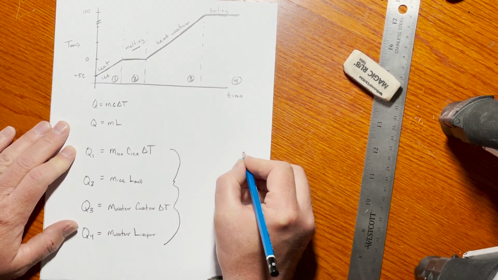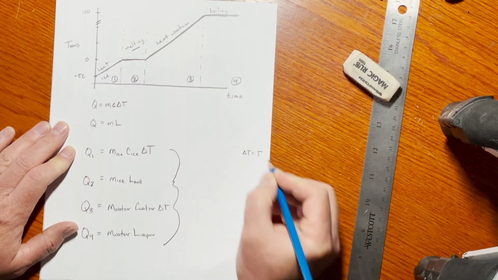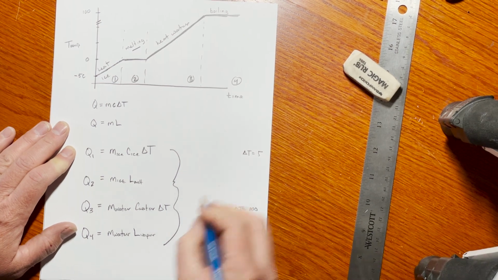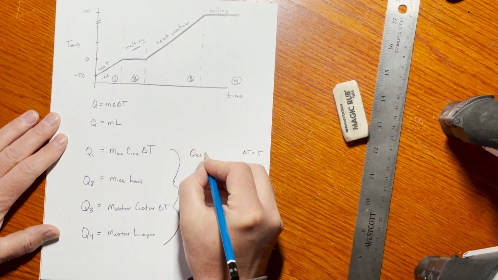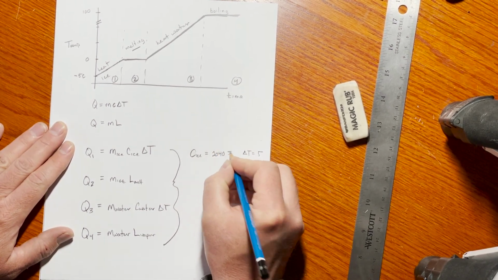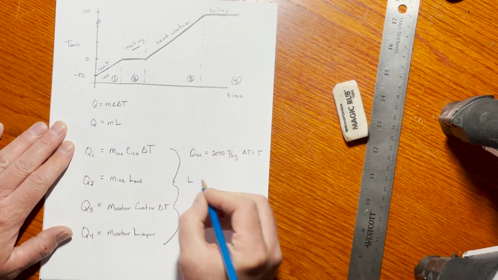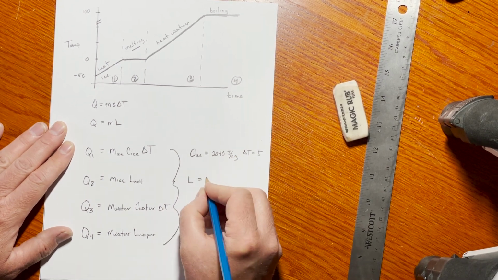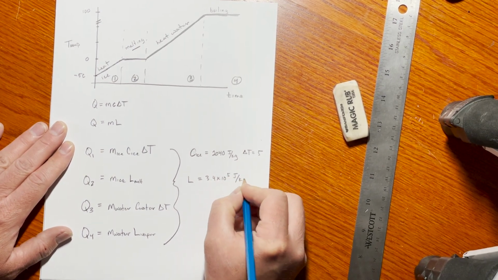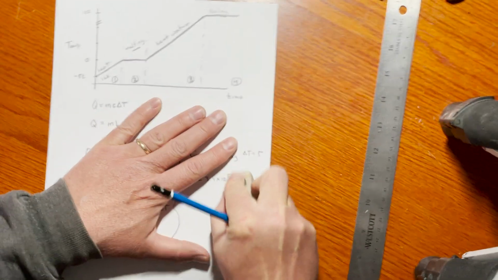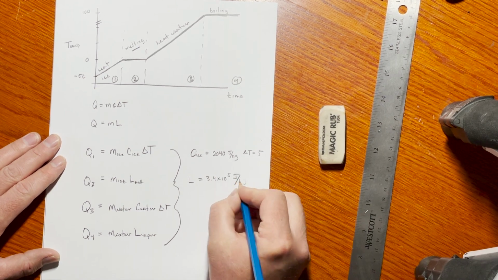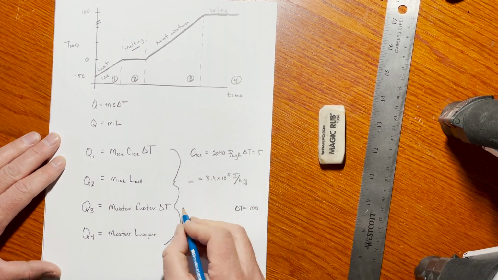So what do I know to solve these things? I know that the temperature change here is 5 degrees, and the temperature change here is 100 degrees. If I look up the specific heat of ice, it is 2040 joules per kilogram per Kelvin. The latent heat of fusion is 3.4 times 10 to the 5 joules per kilogram.